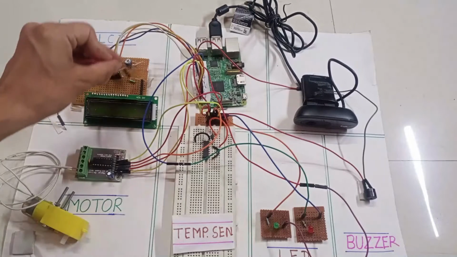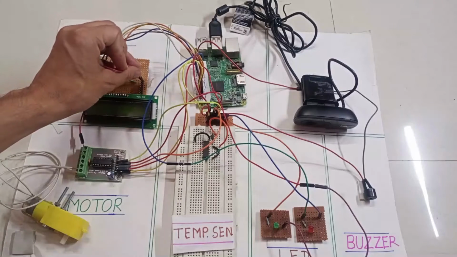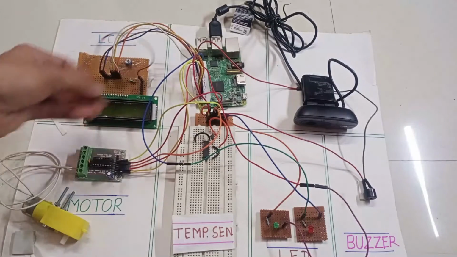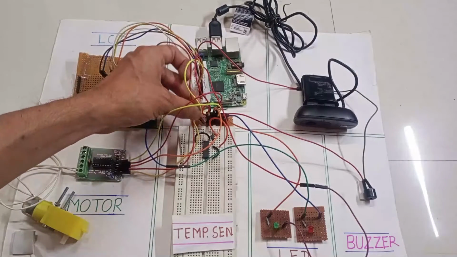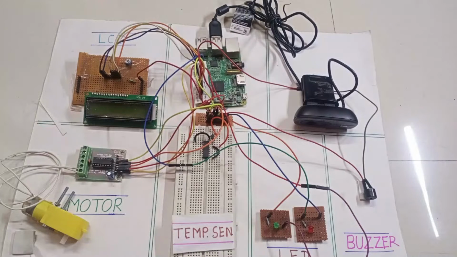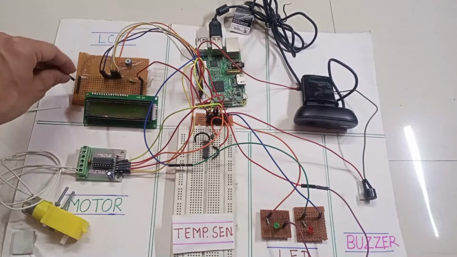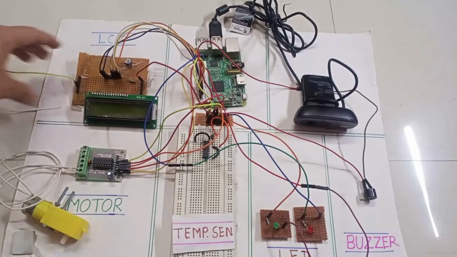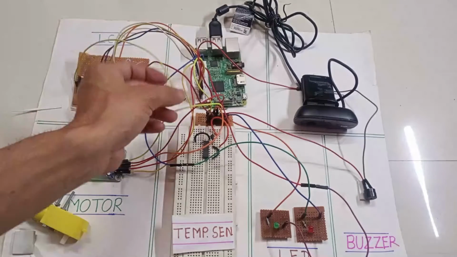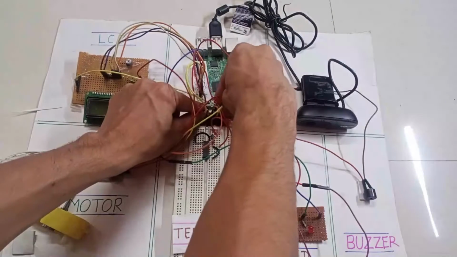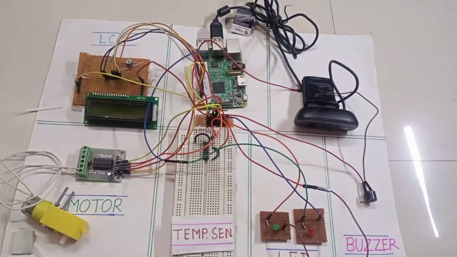One part we missed: we have to give the common ground to the LCD pin. This pin acts as a ground pin, so I will connect the ground pin of the LCD to the common ground pin again here. The next part is the common VCC pin. This point of the LCD should be connected to the VCC pin, so connect this pin to the common VCC pin again here. Okay, so in this way we have completed all the circuit.